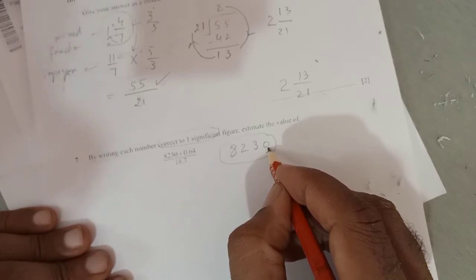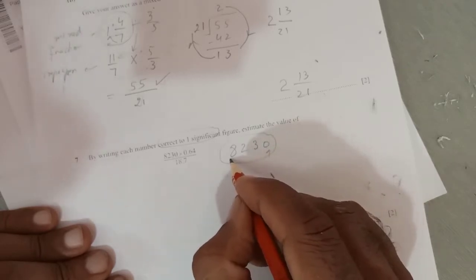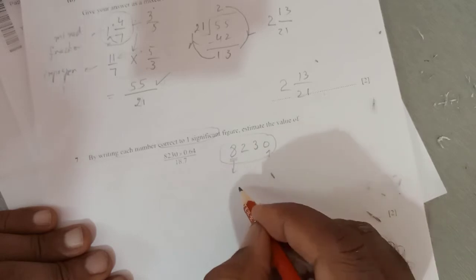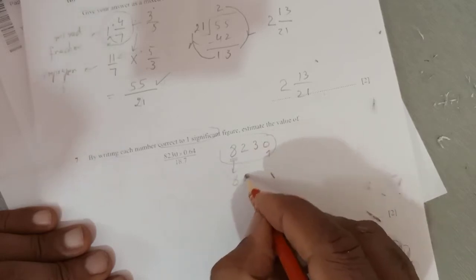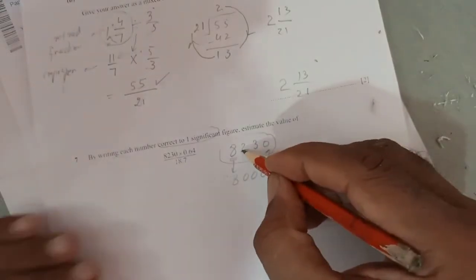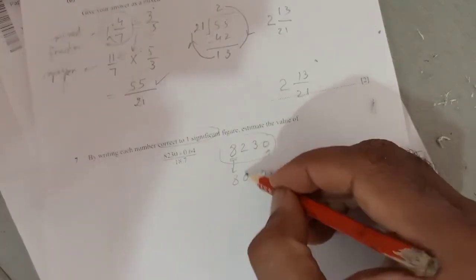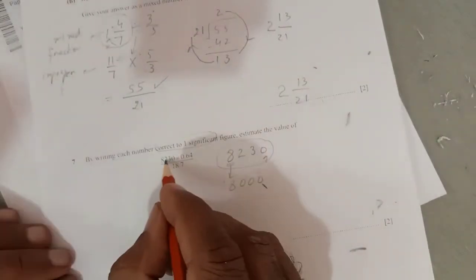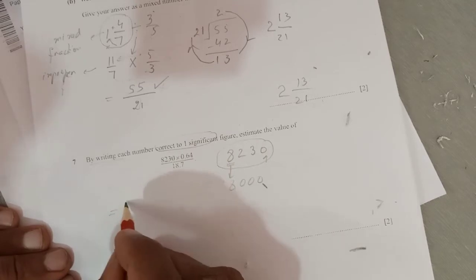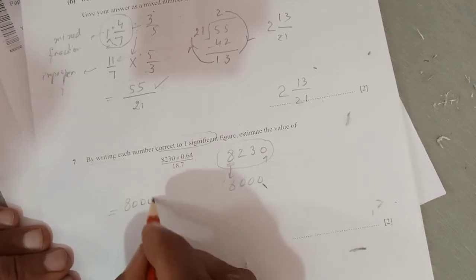With 4 significant figures, I will take this one significant number and place 0 in the place of these 3 significant figures. 0 0 0. 8213 on rounding off becomes 8000.